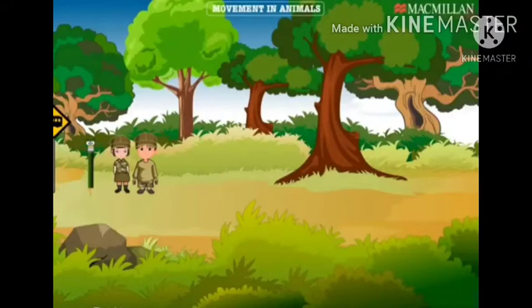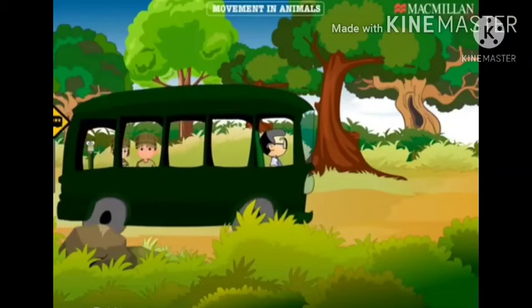Yippee! We are going on a safari. Come on, hop on everyone. This bus is going to fly.